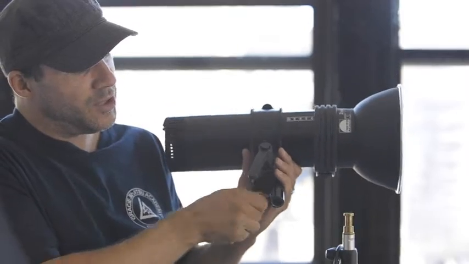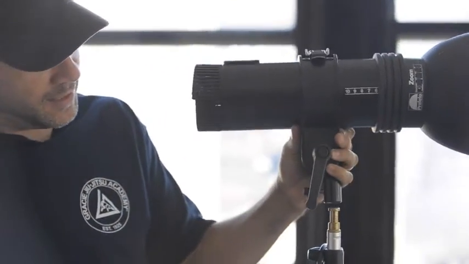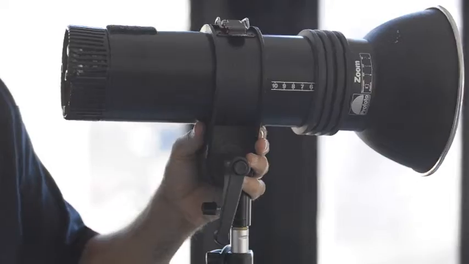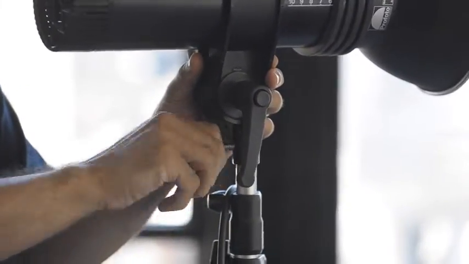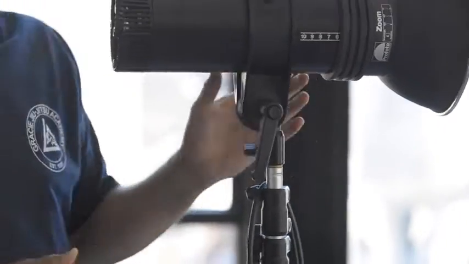And I've got a rather large dial here that I can loosen. I can just sort of slam it down, okay? I don't have to finesse this. I just slam it down, turn the dial, and it's on the light stand.